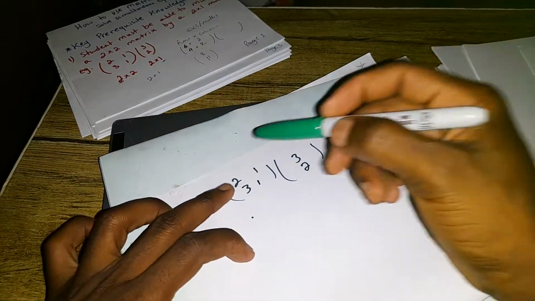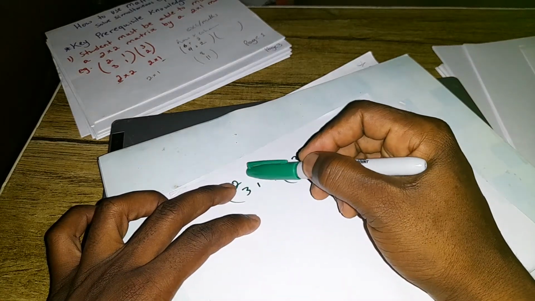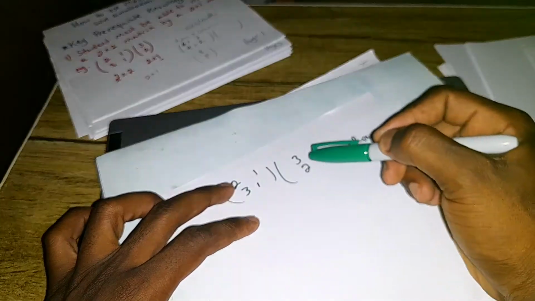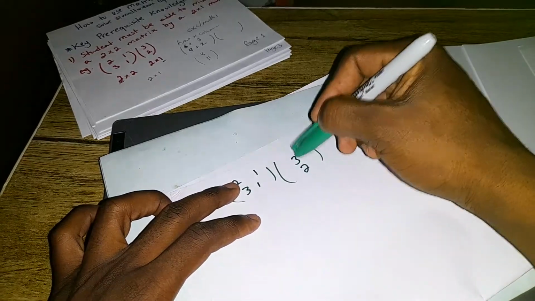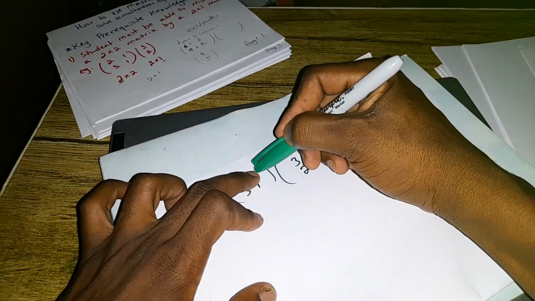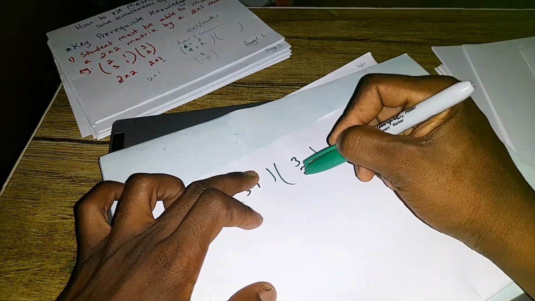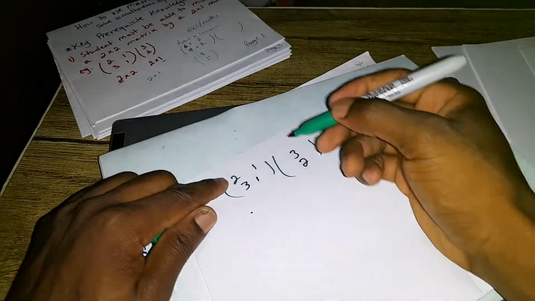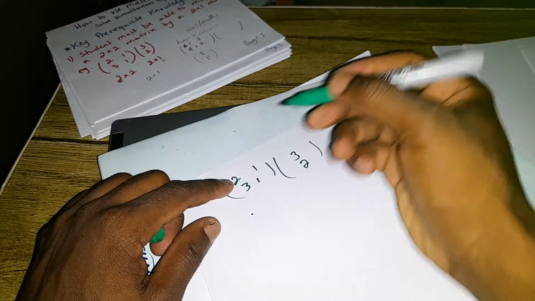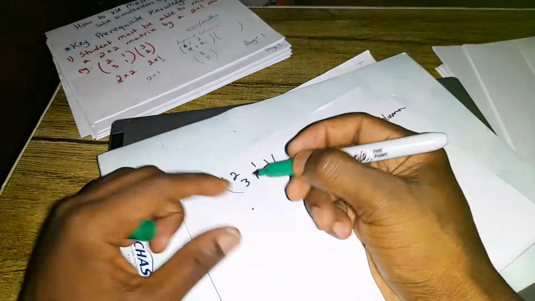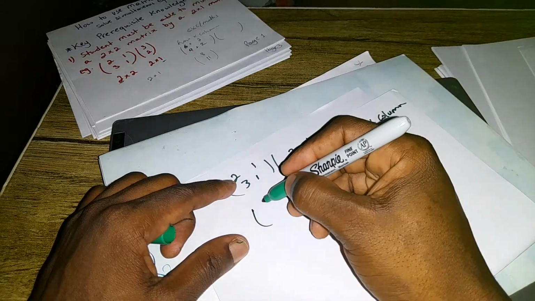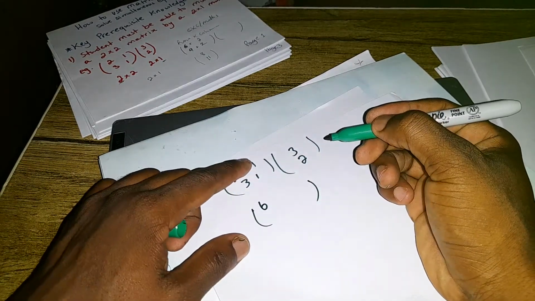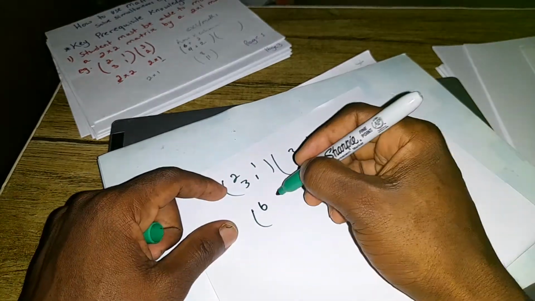You multiply the first element in the first row by the first element in the first column, then the second element in the first row by the second element in the column. So for example, 2 times 3 is 6. And 2 times 1 is how much?